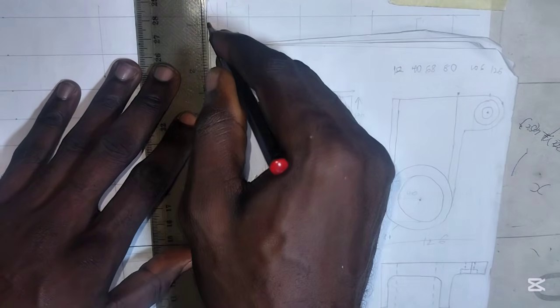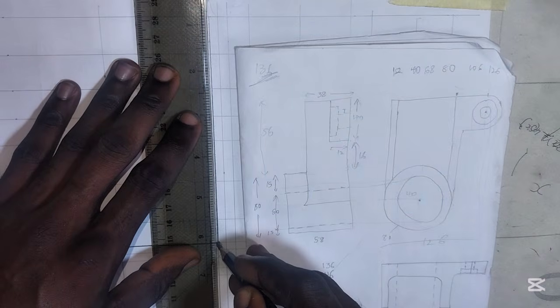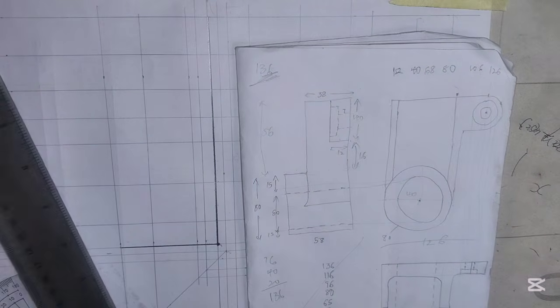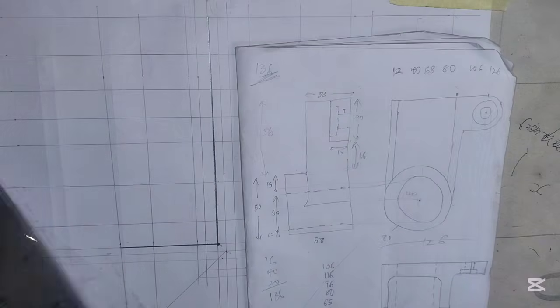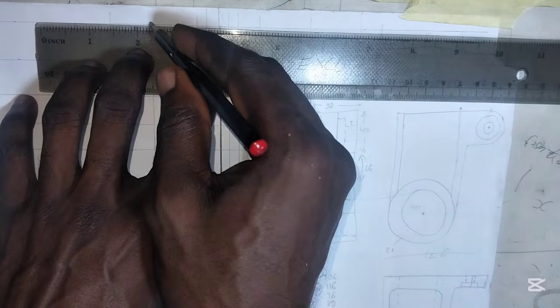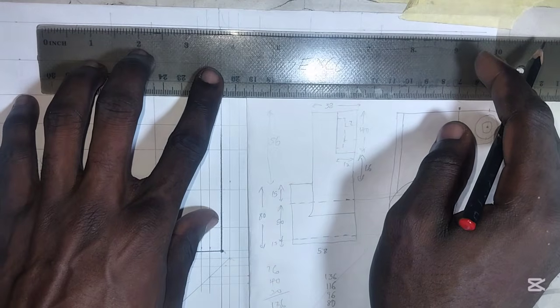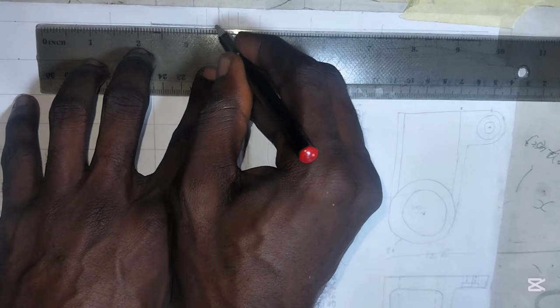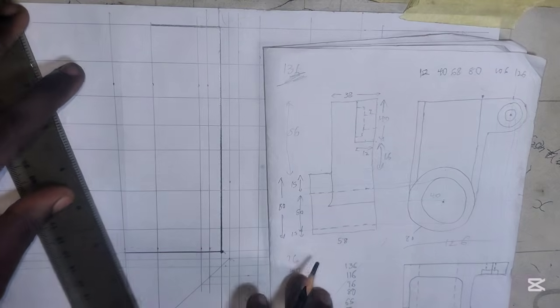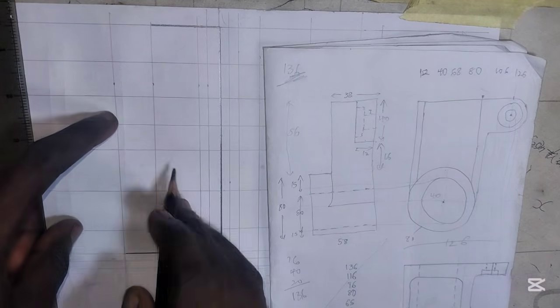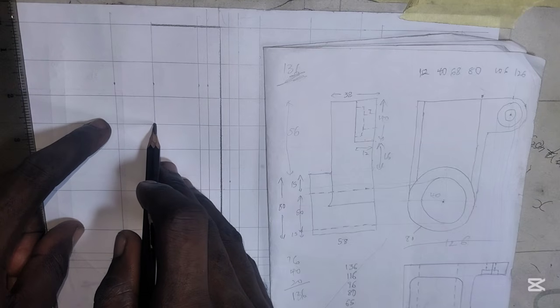Yeah, I'm starting with the side view first, to make it easier. Then the top, to the 3.8, that's to the second to the last line, this one. Now I'm going to take it down till I get to the 8 centimeter. 8 centimeter will be here.